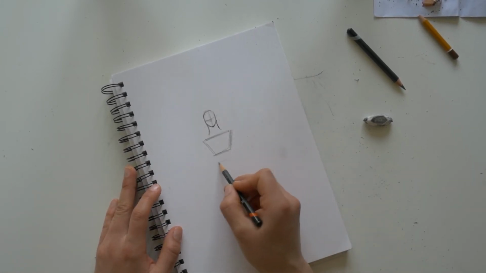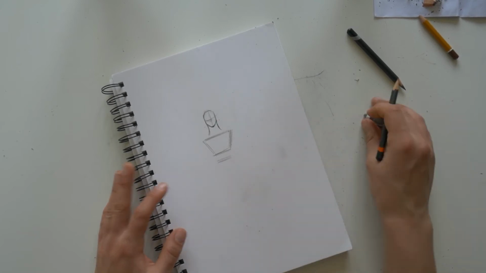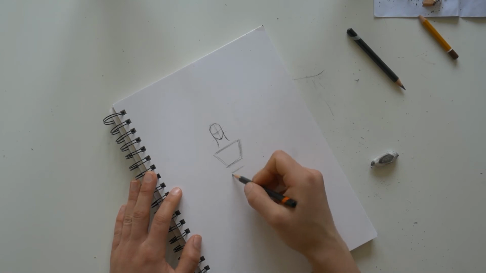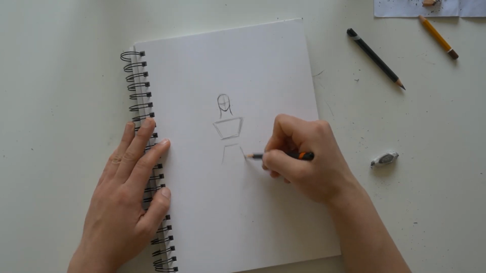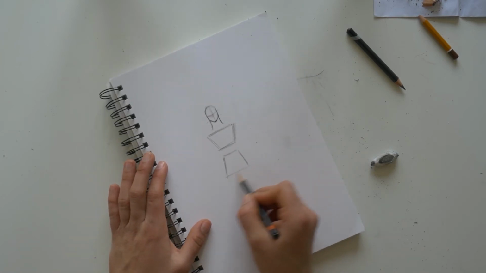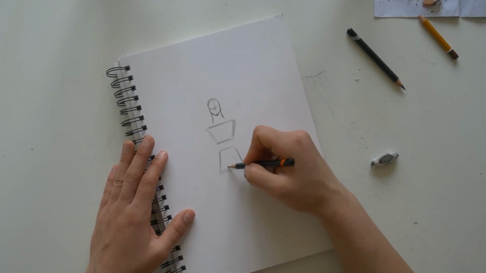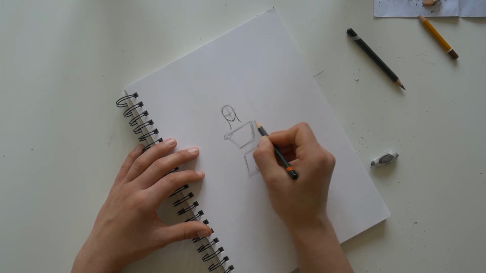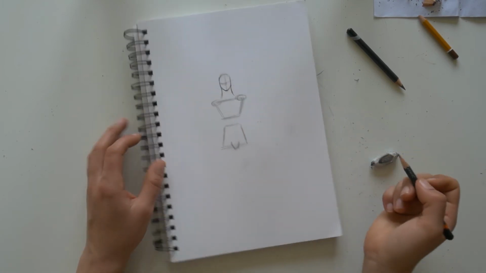And now the hips, instead of making them the same size trapeze, we're going to make the hips a lot more narrow than our top trapeze. Again, ellipses for the shoulders on the outside edge of that top trapeze.